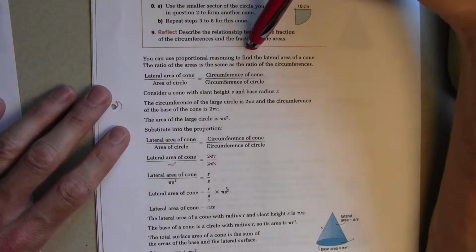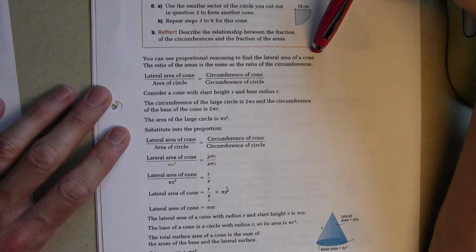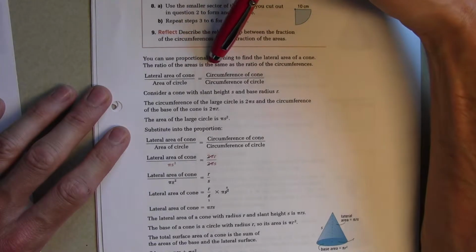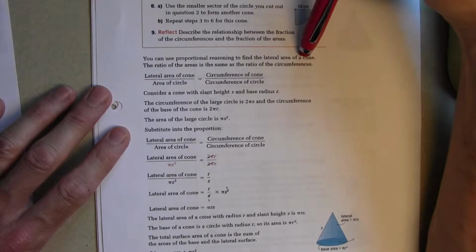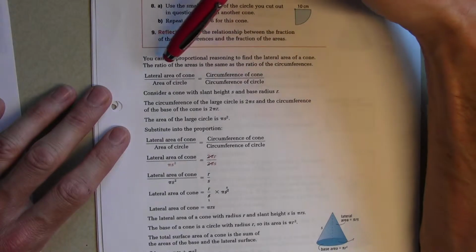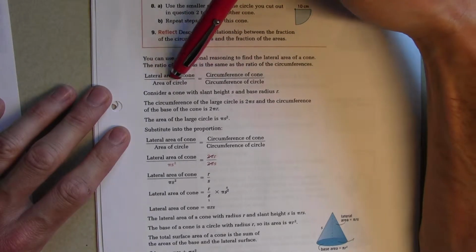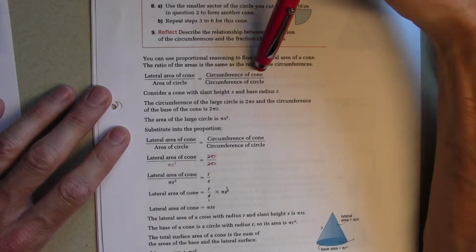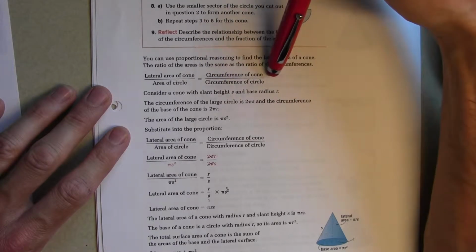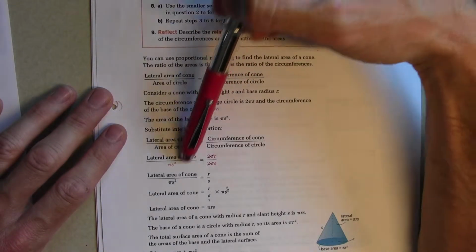You can use proportional reasoning to find the lateral area of a cone. The ratio of the areas is the same as the ratio of the circumferences. So the lateral area of a cone over the area of a circle is equal to the circumference of the cone over the circumference of the circle. We're going to explain that a little more before we actually see the equation. So let's just go through this, and at the end of it, we're going to see that our equation looks like this, and I'll explain that.